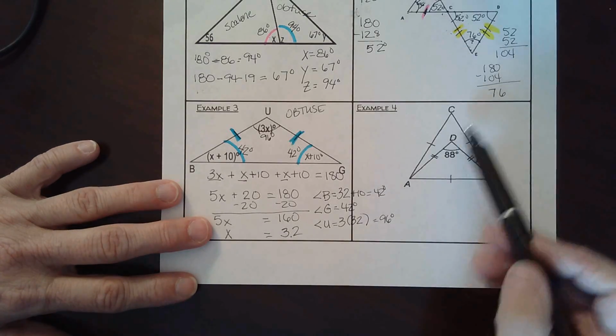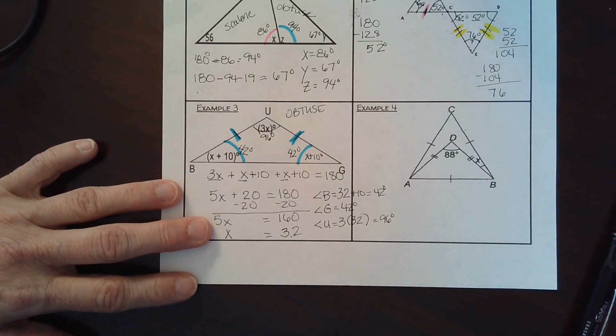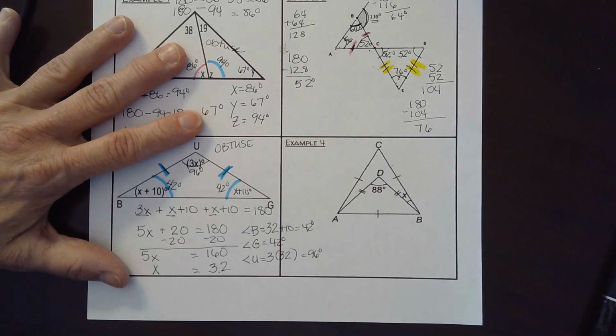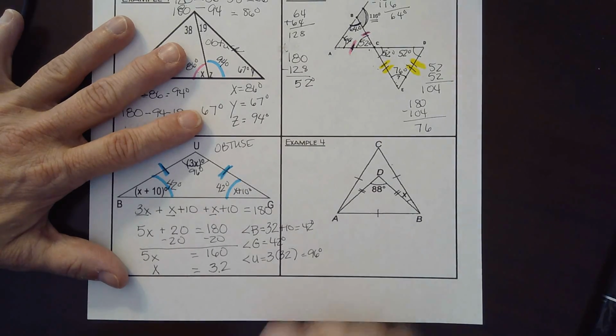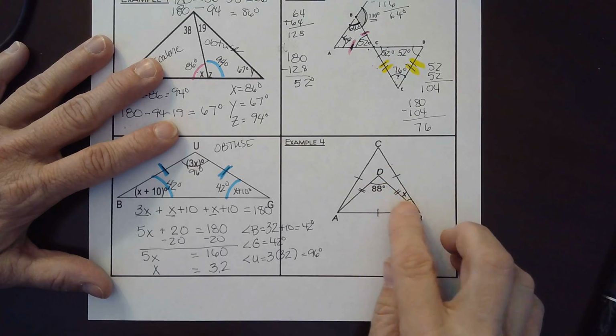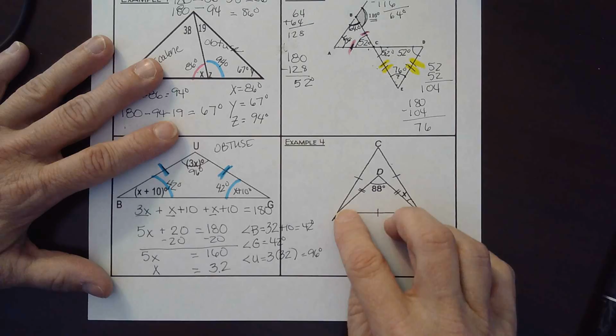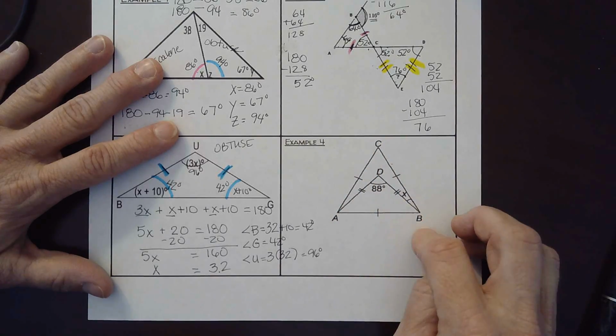Okay, all right, so here we have another example. For example 4, let's talk about what we've got here. Here we've got one triangle, ADB, inside another triangle, ACB.